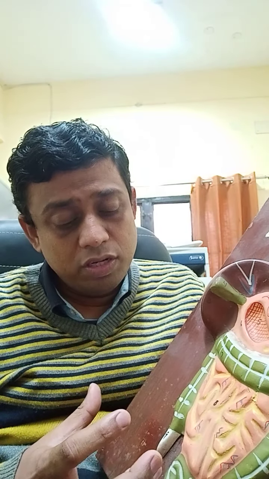So you can identify this structure because it has the attachment of the appendix. That is the identification of the cecum. It is the widest part actually.